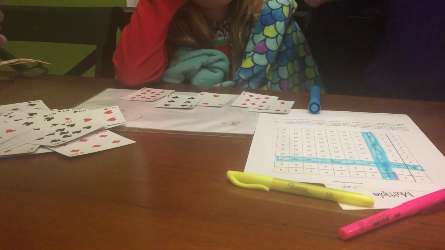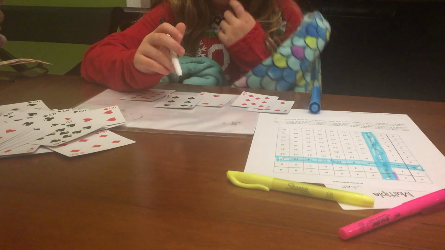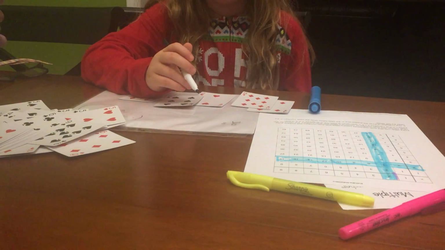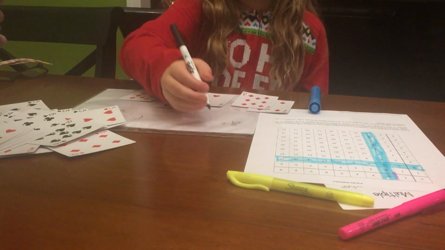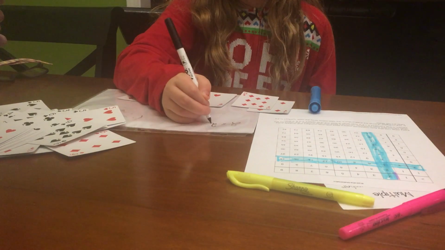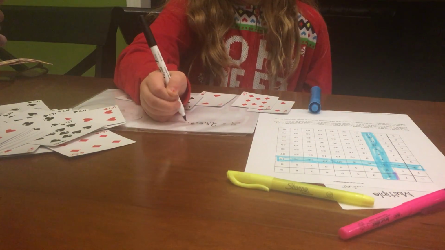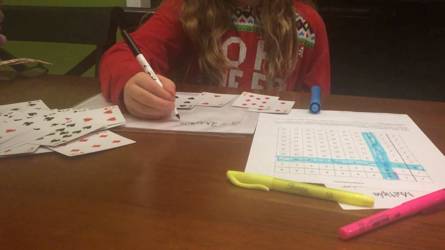So, Macy, I'm going to give you your expo marker, and I want you to start writing the multiples of 2 for me as you look at the card deck and the chart.